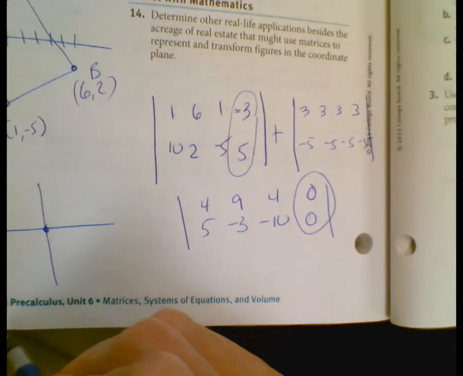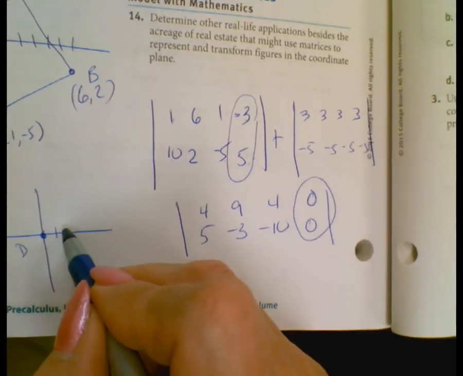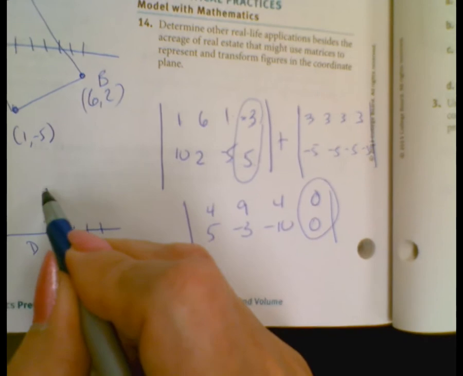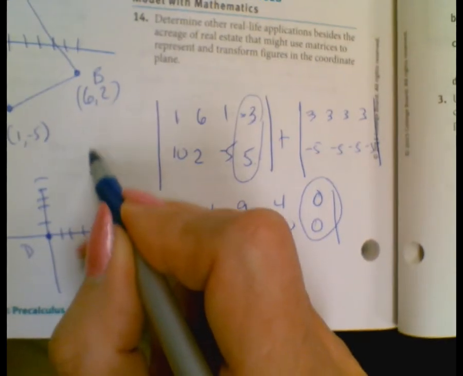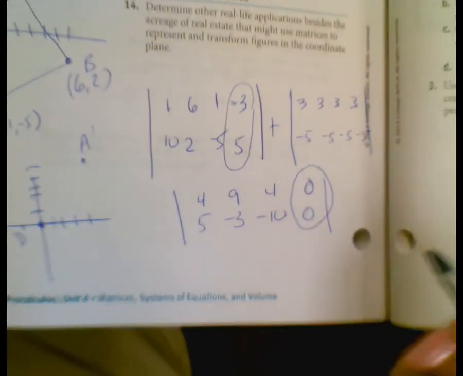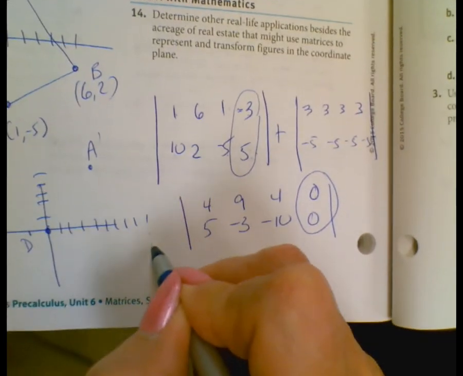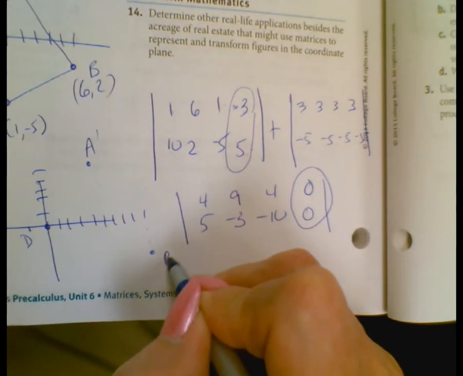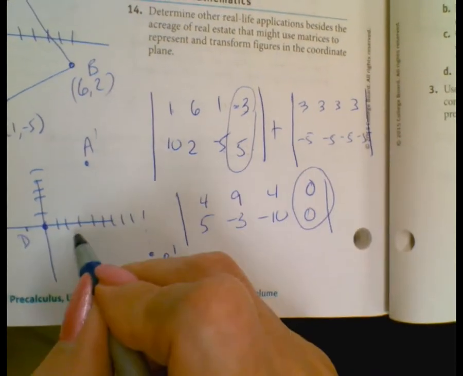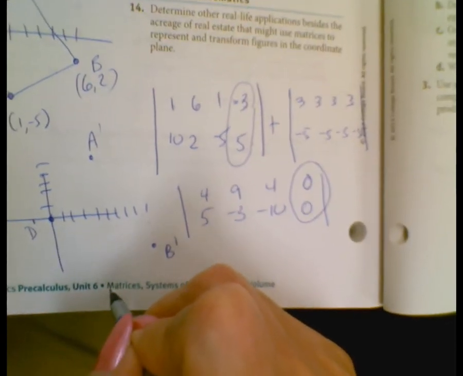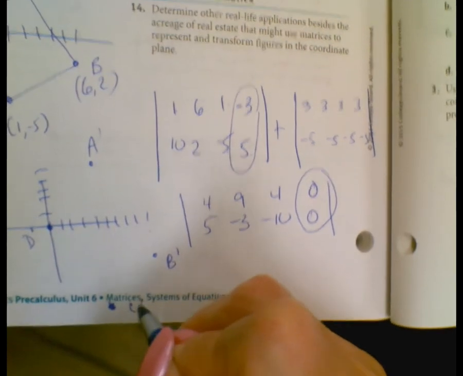This is going to be point D now. And you have 4, 5, which is A prime. D prime is at the origin. 9, negative 3, go over 4, 5, 6, 7, 8, 9, down 3. This is going to be B prime. And 4, negative 10 is way down here. We're going to call that C prime.